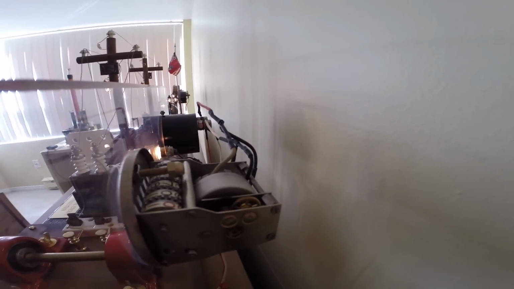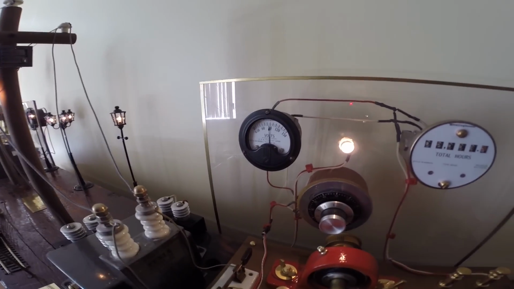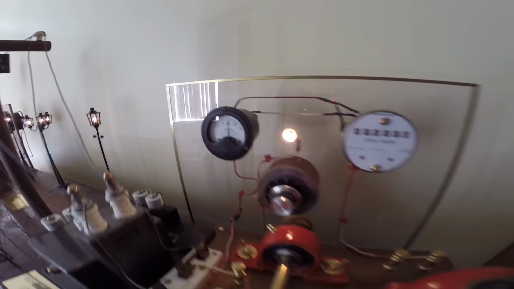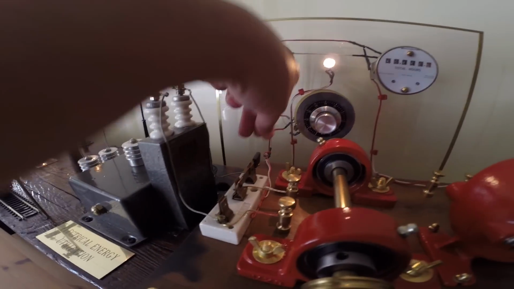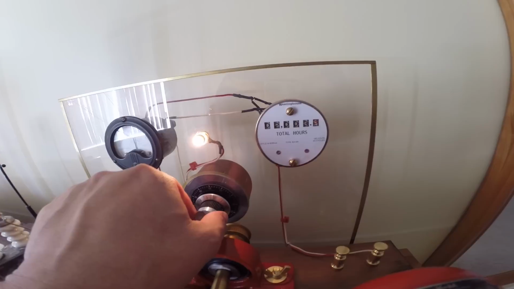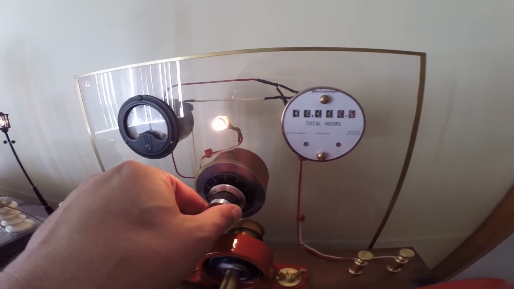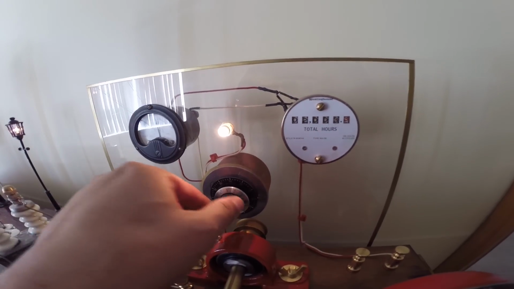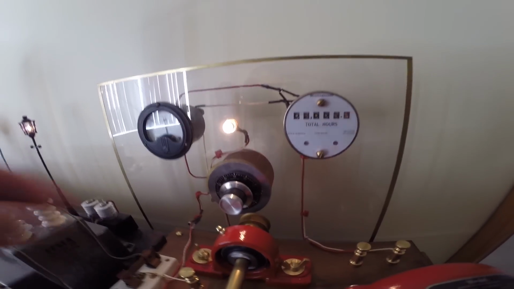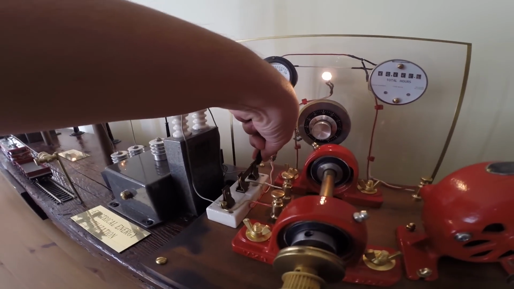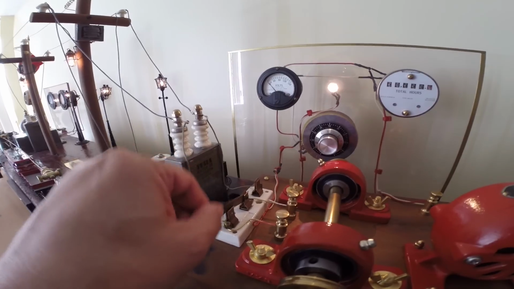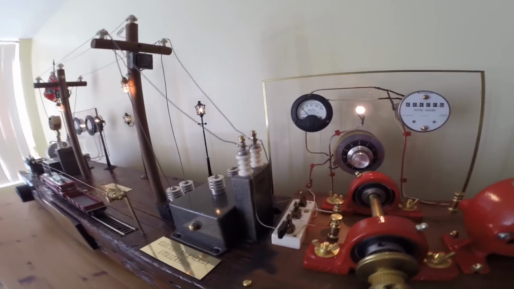So here we can see the gears on our meter working. Currently it is only at almost 85 volts. This is the variable transformer that I can regulate from 0 to 120. We don't need to go full scale at all, as it works fine at lower volts.